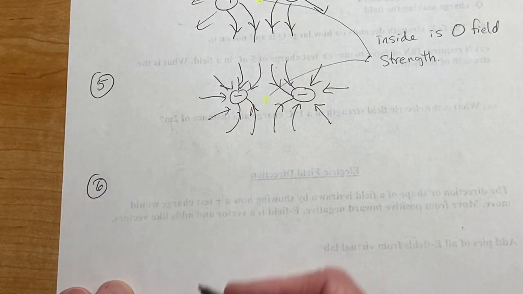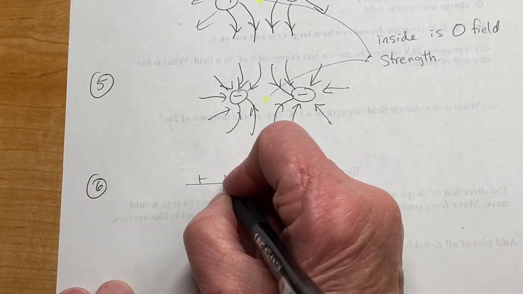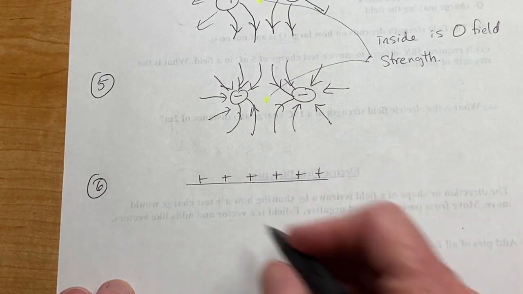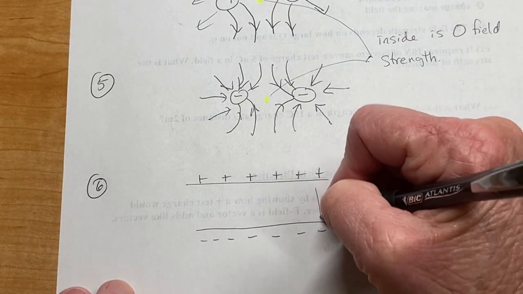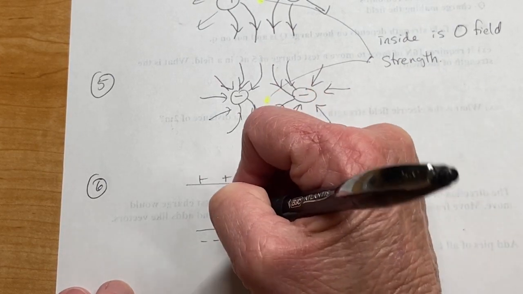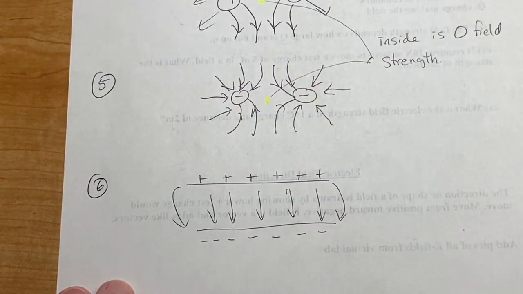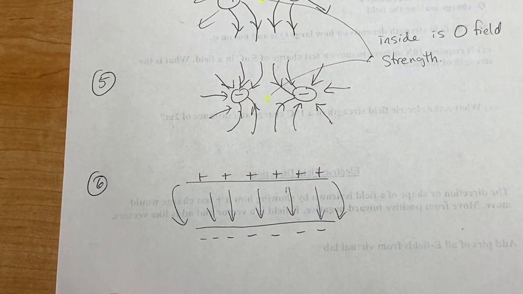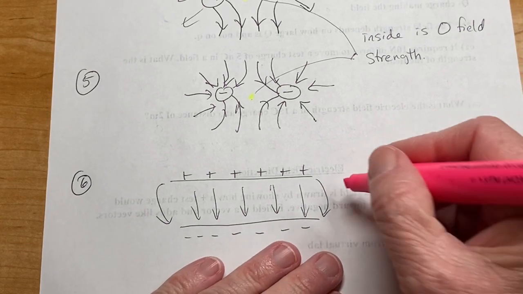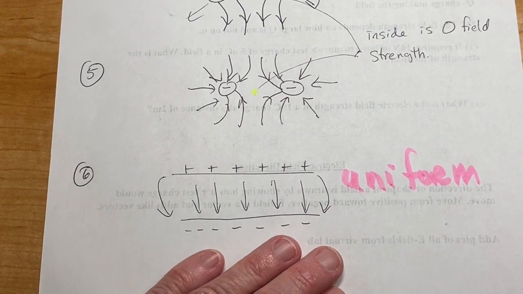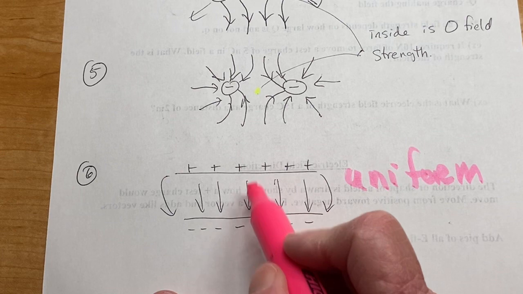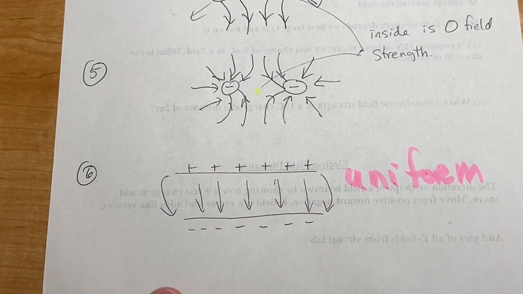All right, number 6. The last one was the lines of charge. And we usually use a little line. This is the idea behind a capacitor. We'll talk about more of these later. And again, this one had a basically straight field, except till the end, they get a little bit of curved direction. This one is considered uniform. It is called a uniform field because it is essentially the same in strength all the way through.